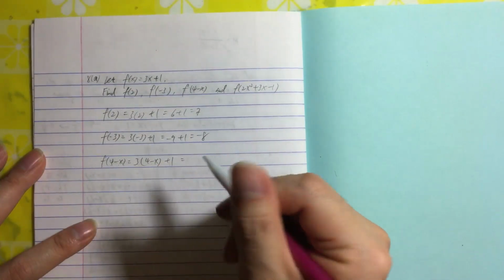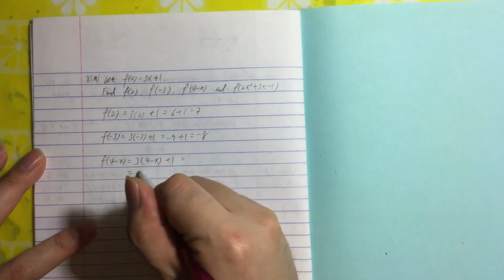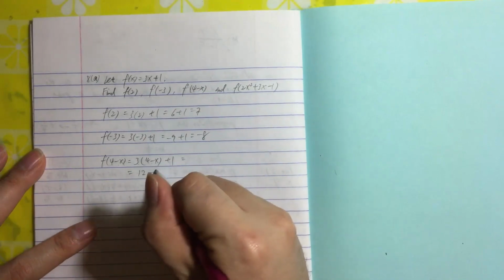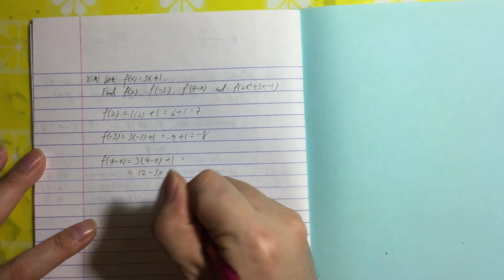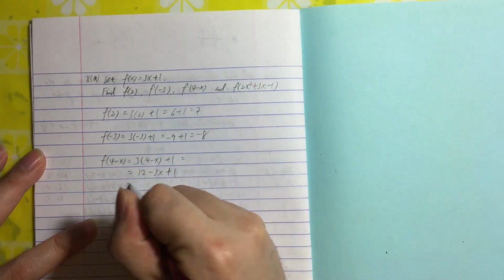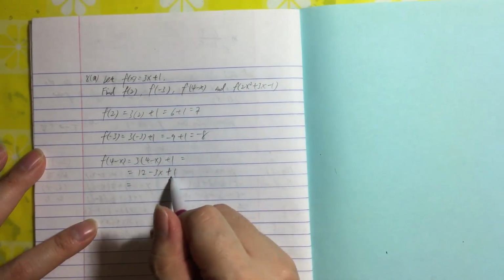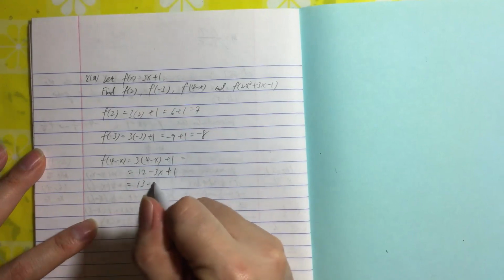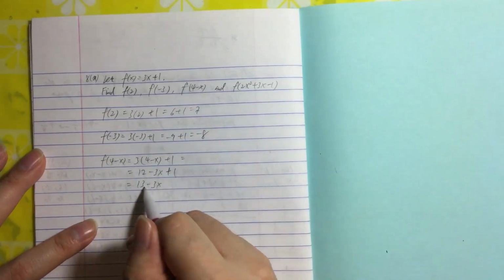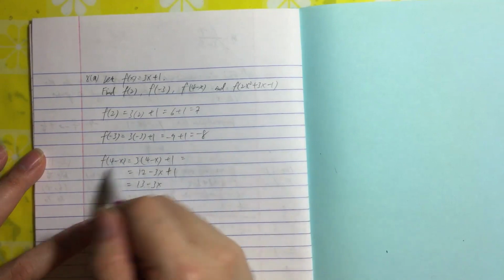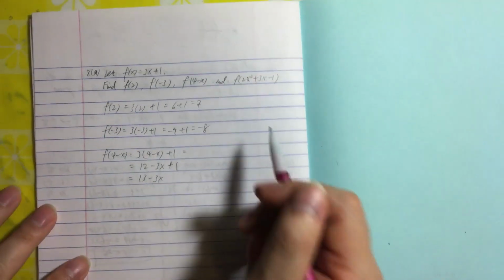Then simplify. If I distribute 3, I get 12 minus 3x plus 1. Then combine like terms. 12 plus 1 is 13. The final answer is 13 minus 3x. That's the answer for f of 4 minus x.